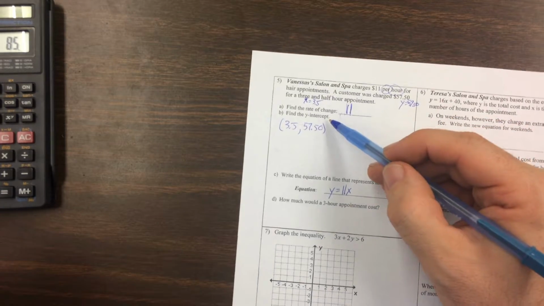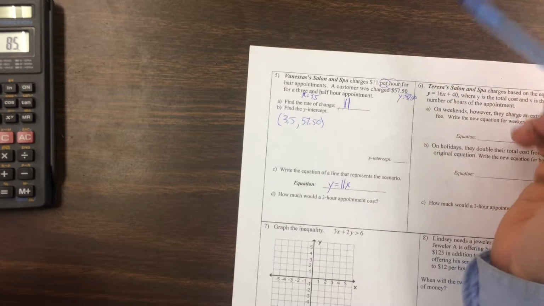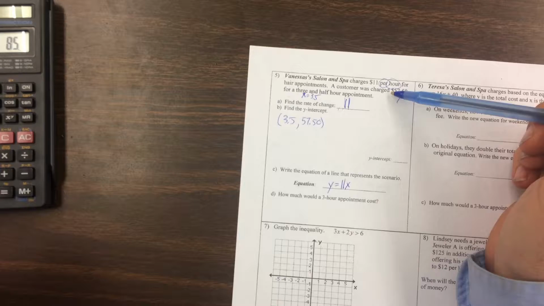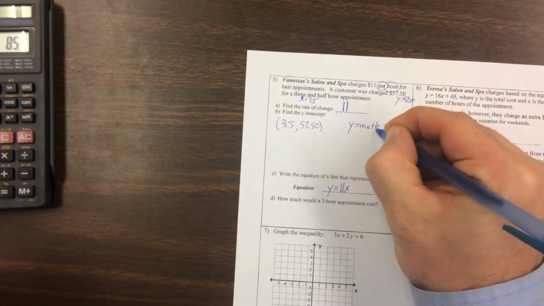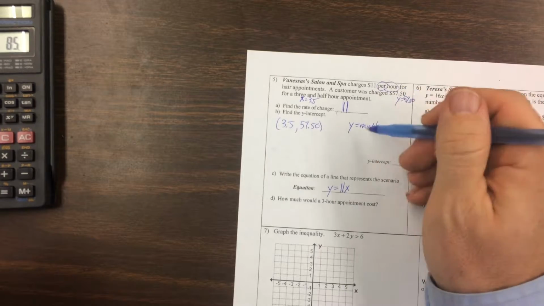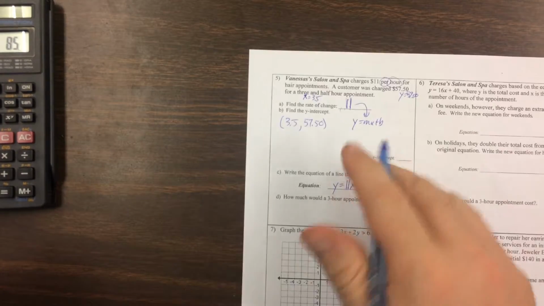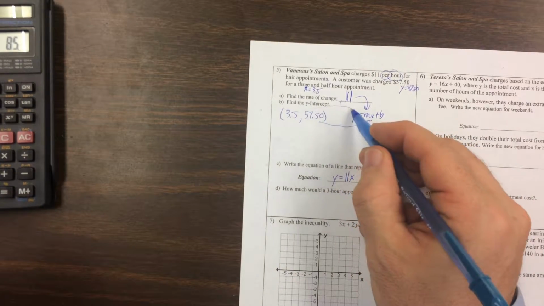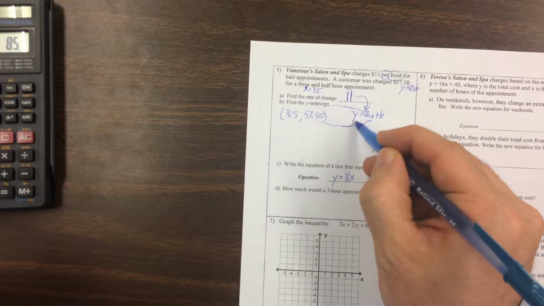So it says find the y-intercept. Well, how can we find the y-intercept? This is where we have to recognize that if we're given the rate and we're given an ordered pair, then the way to find the y-intercept is using y equals mx plus b, but substituting in all the values that we have. So we have the 11 for the m, we have the x here, and we have the y here.